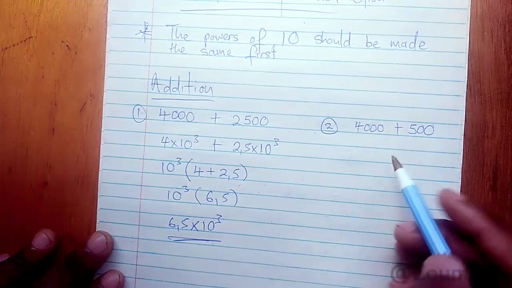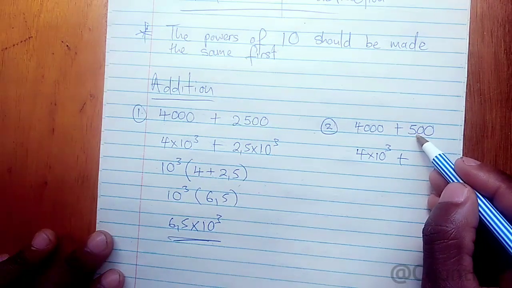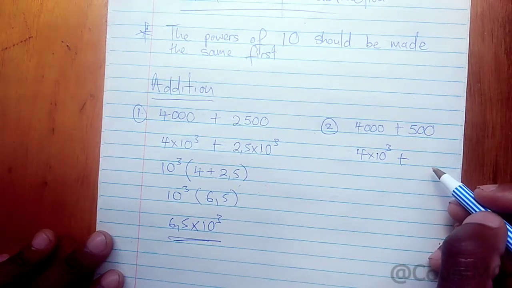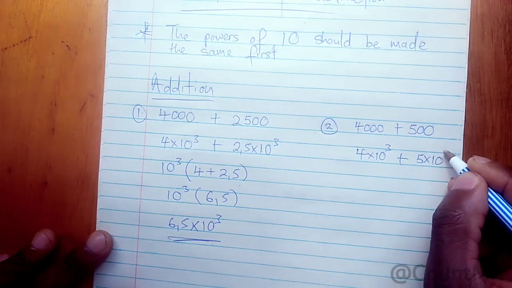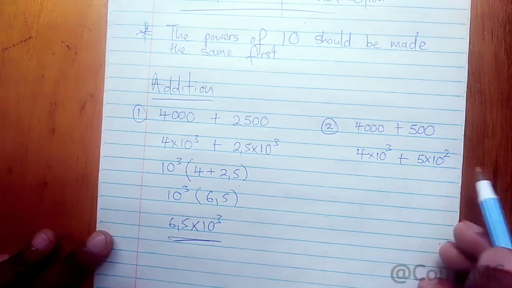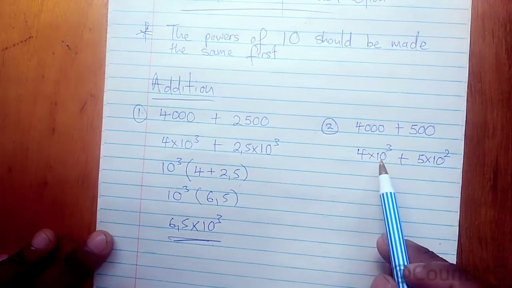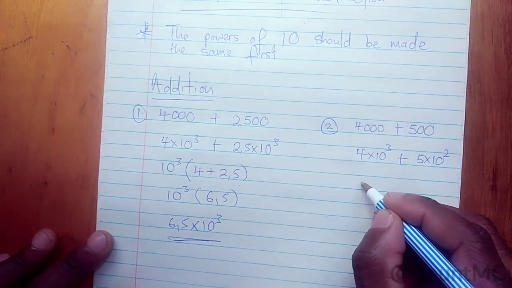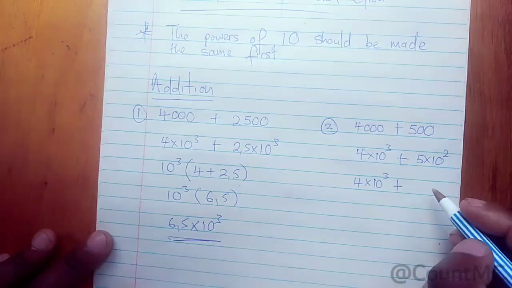Let's do it here again. This is 4 times 10 to the power 3 plus. Now, this will be to the power 2. This will be 5 times 10 to the power 2. But I said we need to make sure everything is to the power 3, or everything is to the power 2. In whatever case, just make sure these two are the same. So let me just show one way here. So 4 times 10 to the power 3 plus, let us make this to the power 3.